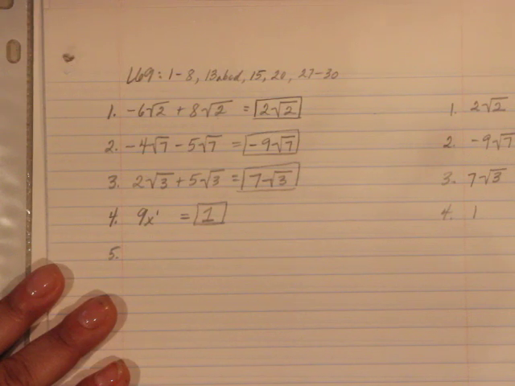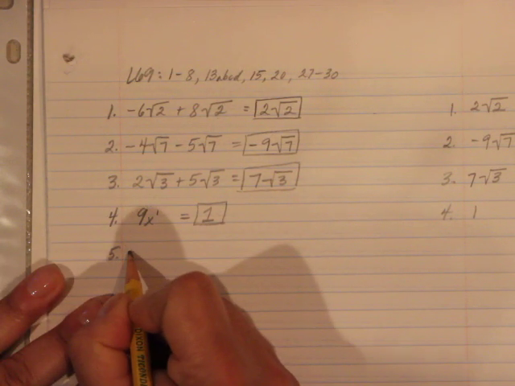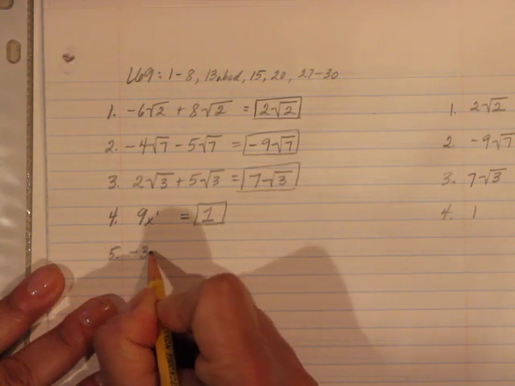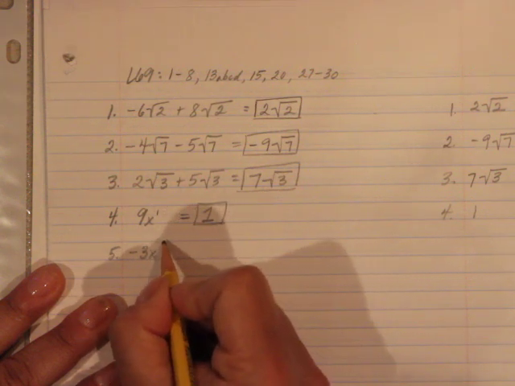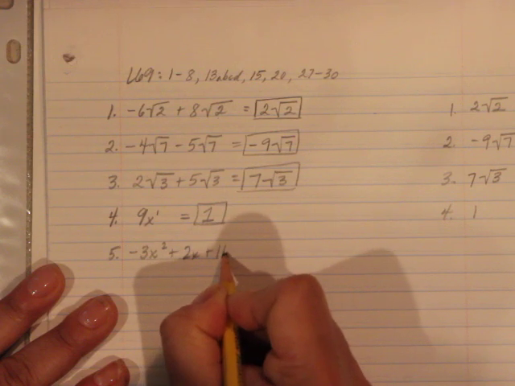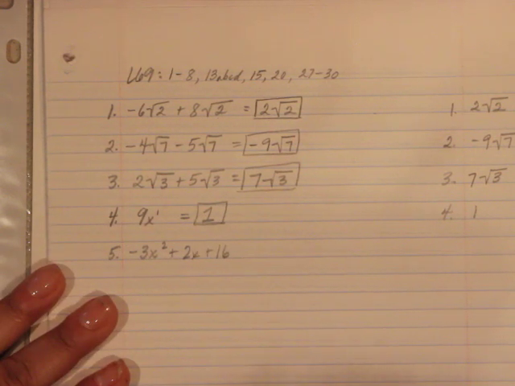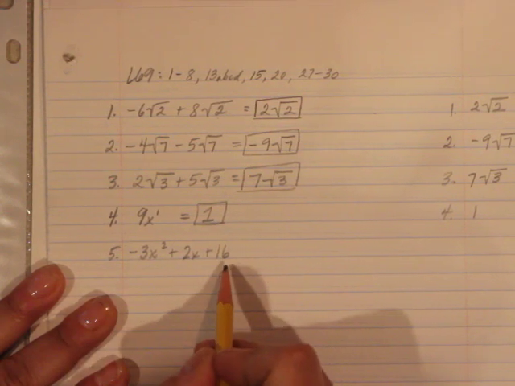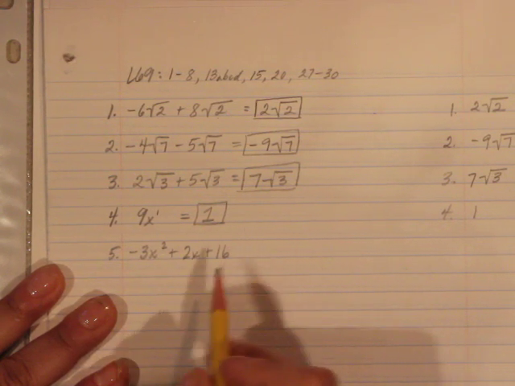For number 5, what they're asking here, when I've got this trinomial, negative 3x squared plus 2x plus 16, is for the term with the highest degree. So which one is it? This doesn't have a degree at all because it's just a coefficient.